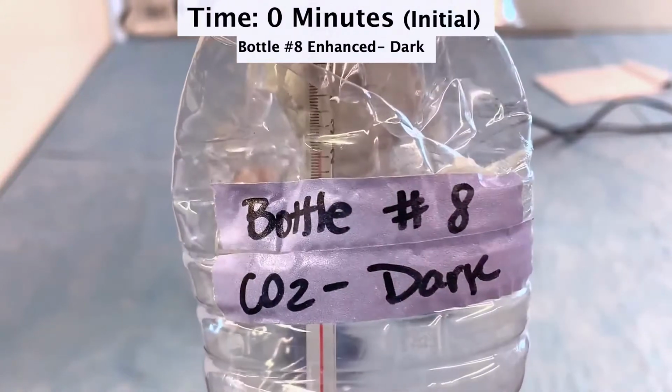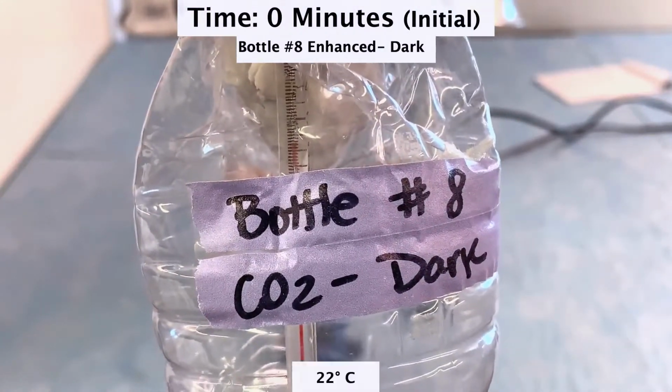Make sure to record all of the temperature data on your handout, as you will need it to complete the calculations at the end of the lab.